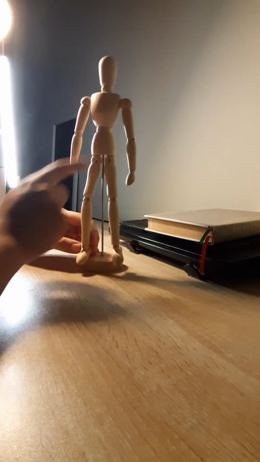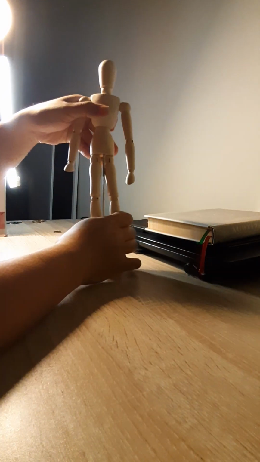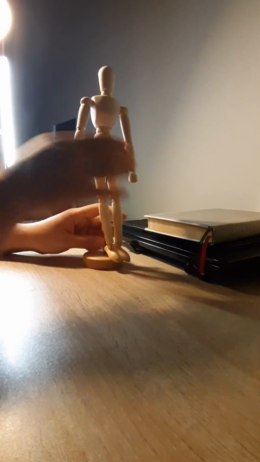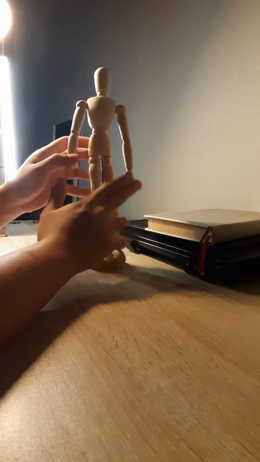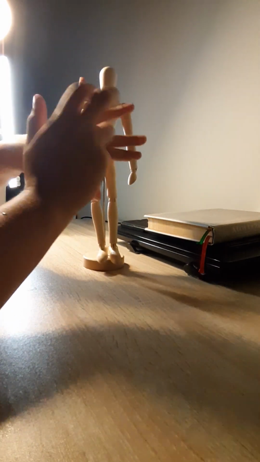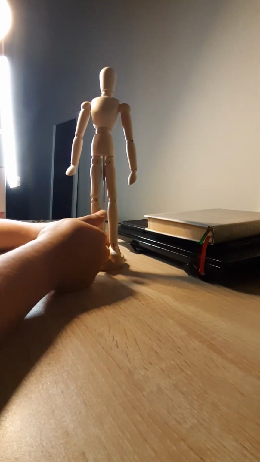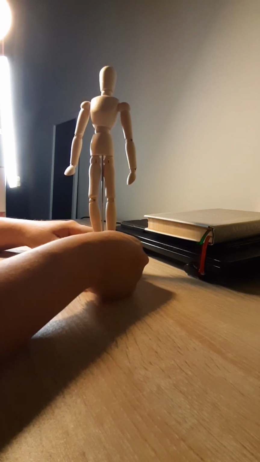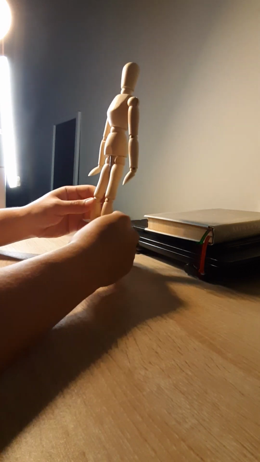Essentially, I need to check for ascites as well. Ask the patient to lie flat. Just like to do shifting dullness. Check for any edema on the leg. And that concludes my examination.